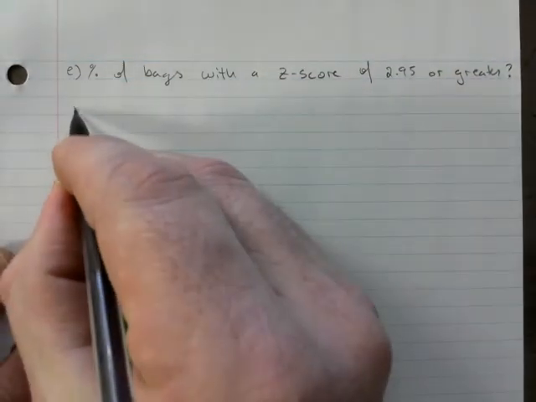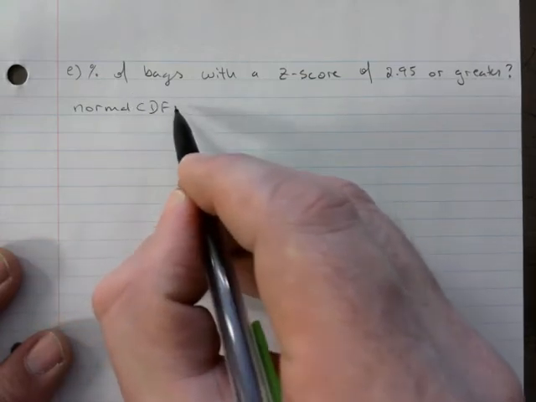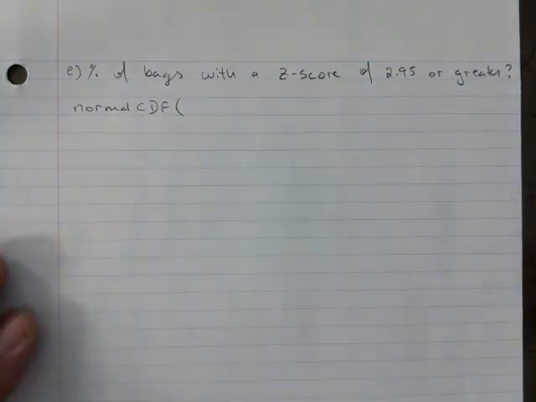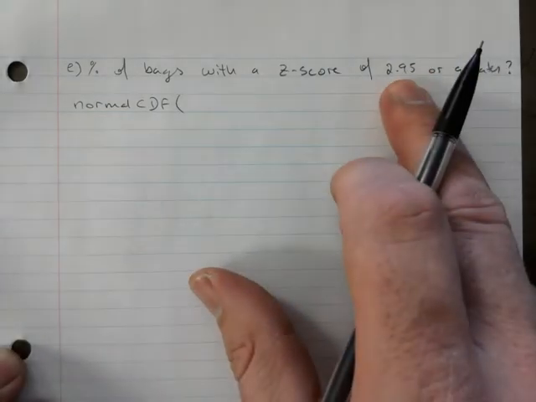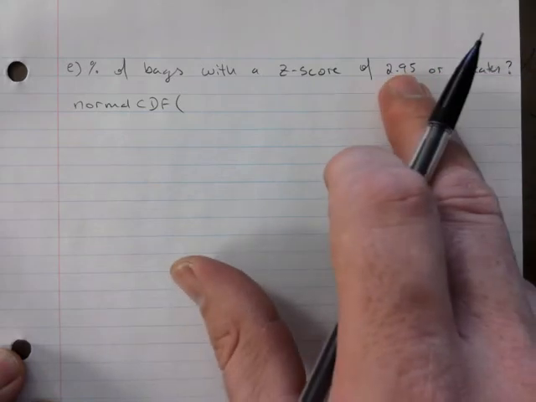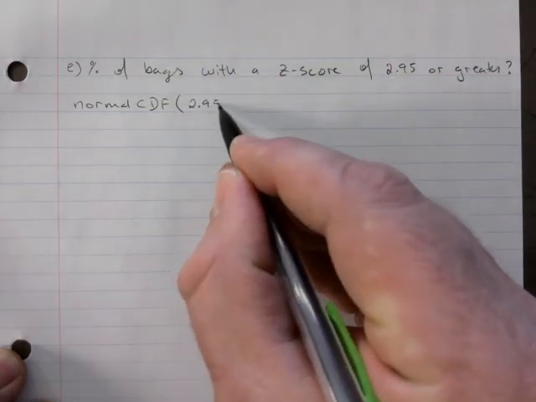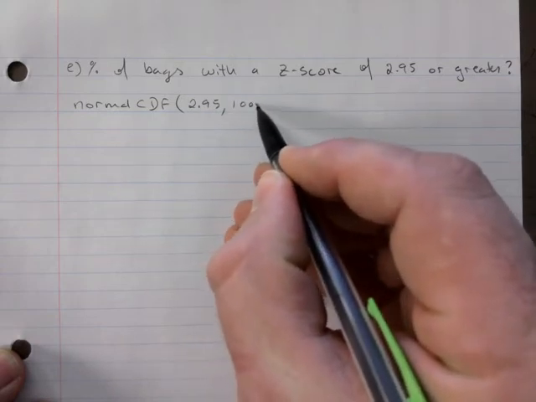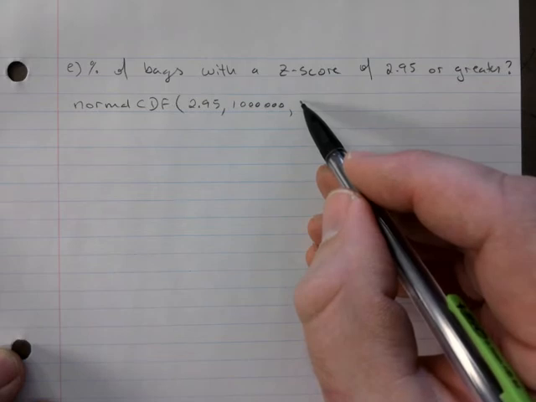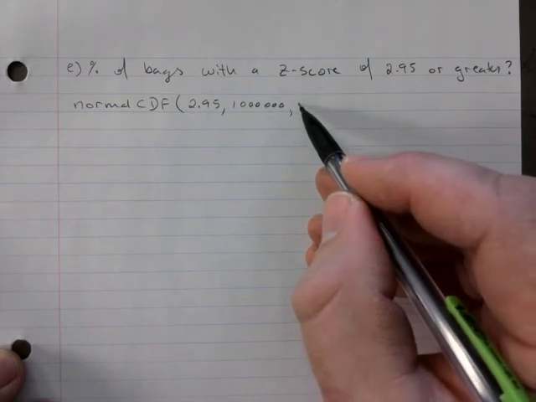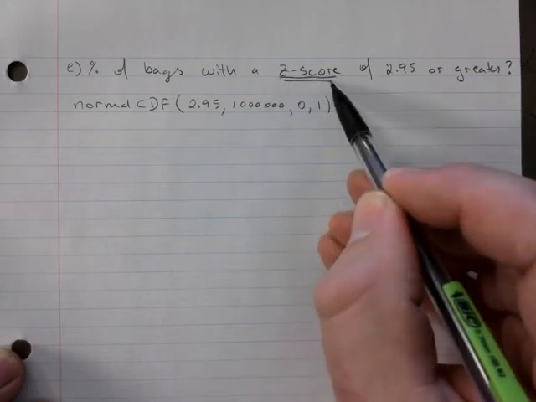And I'm going to go a little bit faster here, because I think you get the point, but you should at least have a pretty good sense of what I'm talking about at this point. If your z-score is 2.95 or greater, this is my lower, right? This is the lower. So we're going to go 2.95, and we're going to go 1 million, right? There we go. And then what's my mean? 0. And my standard deviation is 1. Why? Because of z-scores. Okay.